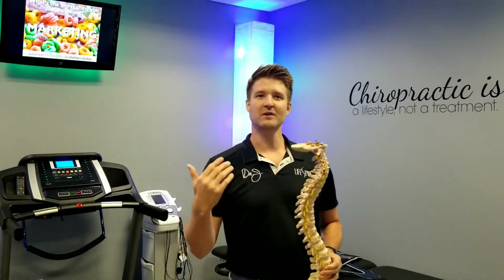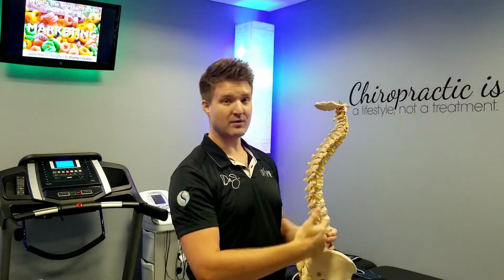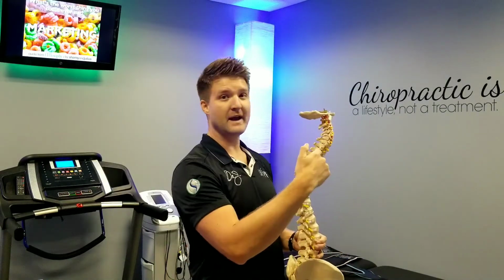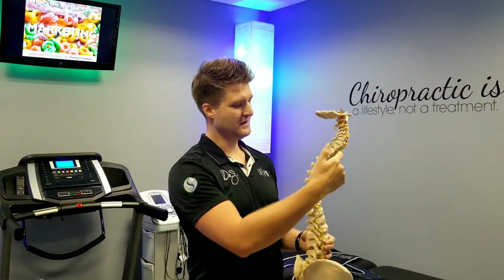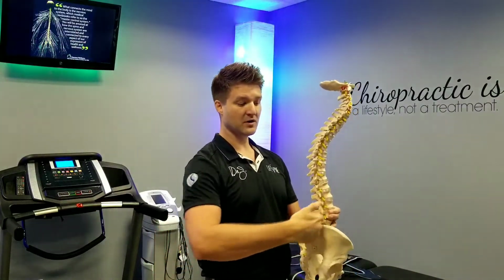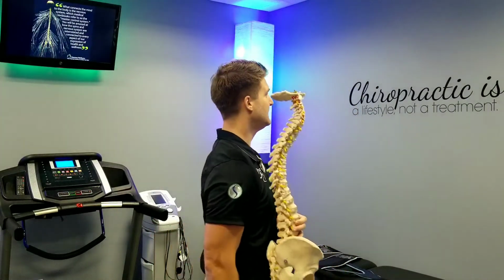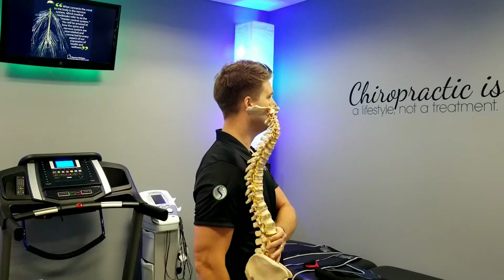First off, when you look at the spine from the side, the normal healthy spine has three primary curves. There's a curve in the neck, which measures 42 degrees. There's a curve in the middle back, which measures around 38 degrees. And there's a curve of the lower back, which measures 40 degrees. When viewed from the side, it looks something like this.